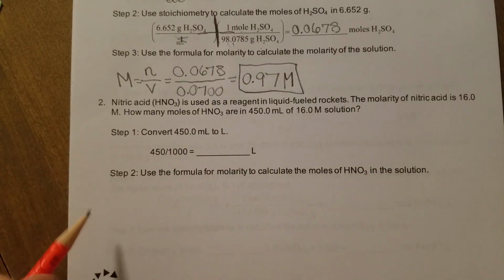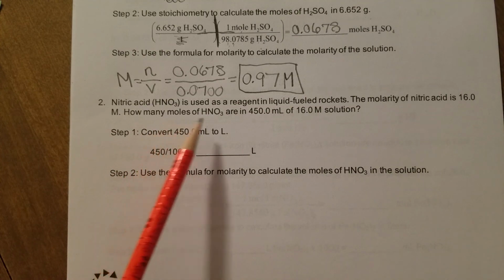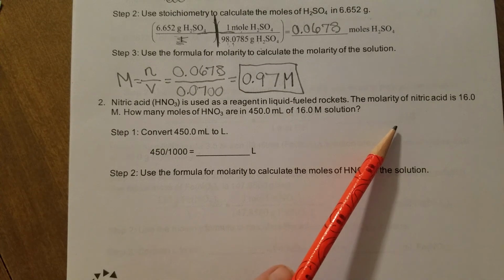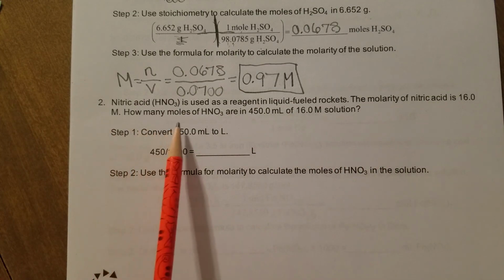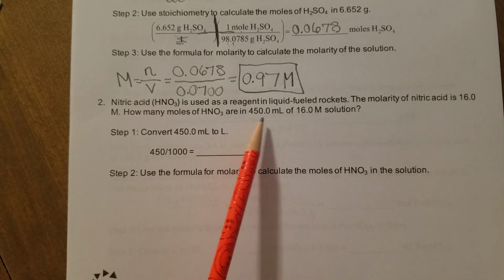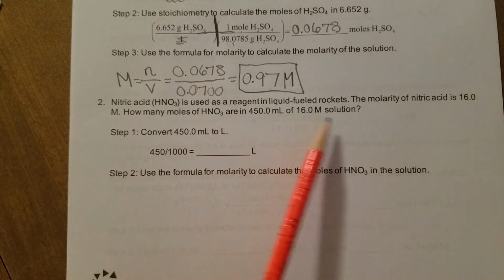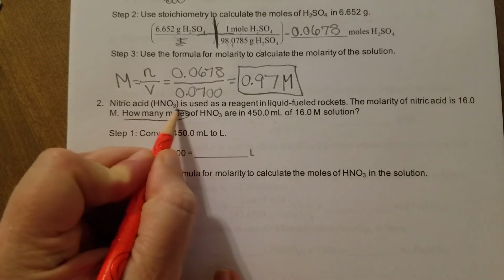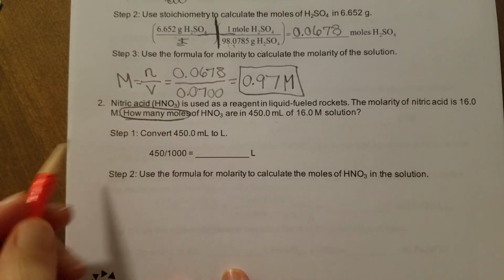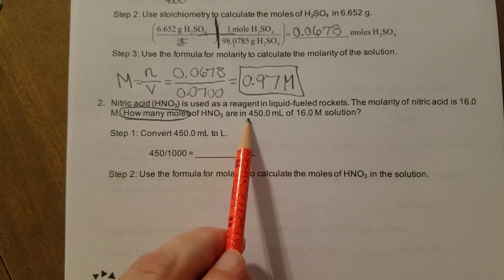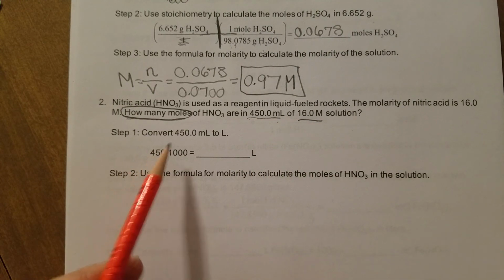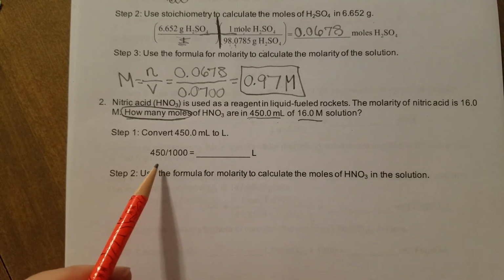Let's do another one together. Number 2. Nitric acid, HNO3, is used as a reagent in liquid-fueled rockets. The molarity of nitric acid is 16 molar. How many moles of HNO3 are in 450 milliliters of 16 molar solution? All right, so the question is, how many moles? We've got our volume, and we've got our molarity. So the first thing we want to do is to convert our volume into liters.